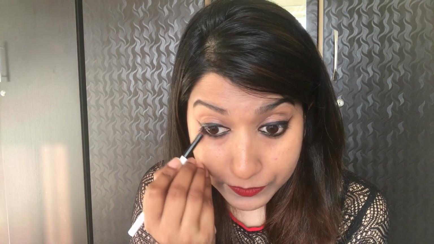If you want, you can keep the look like this, or else you can take a smudger brush and smudge the lower eyelid in which you have applied the kajal. So you can just smudge it to get that kohl effect. So in one eye I'm going to now smudge and show you how it looks.